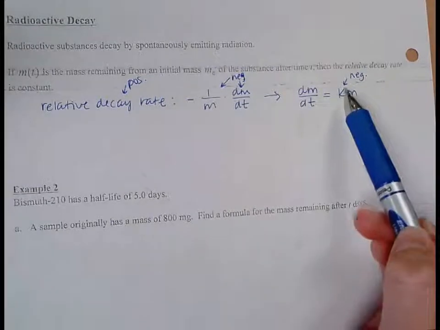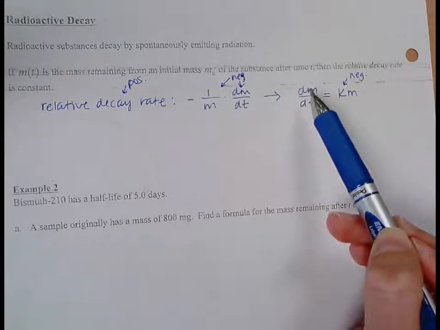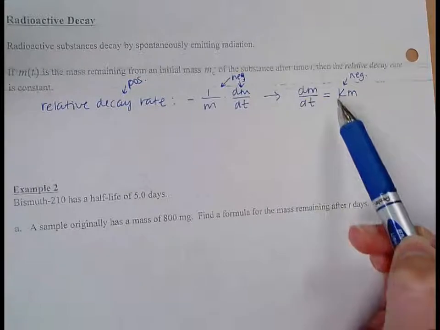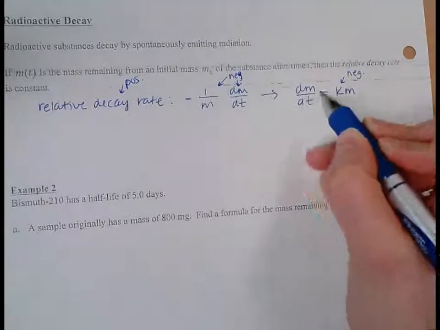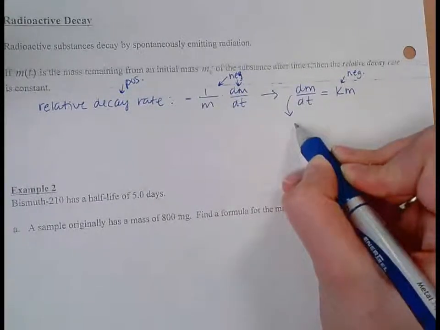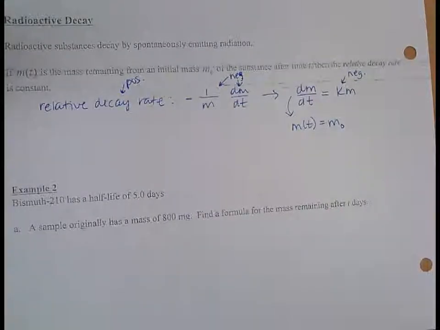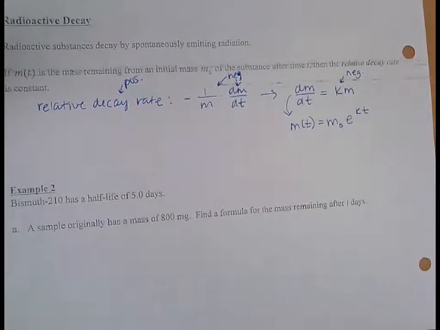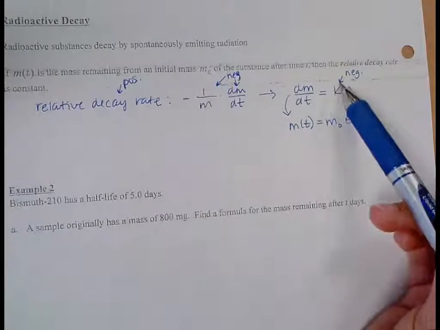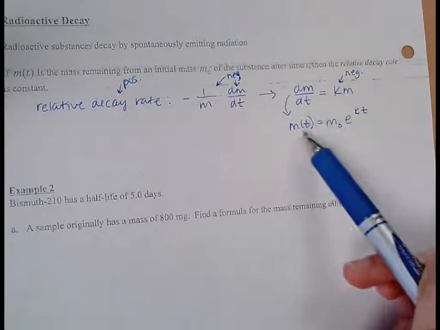Okay, but because we have this type of differential equation where the rate of decay is proportional to the amount of the mass, the solution to this differential equation would be of this form. M of t would equal the initial mass, m sub 0, times e to the kt. Same setup. Any differential equation that's in this form will always have a solution in this form.